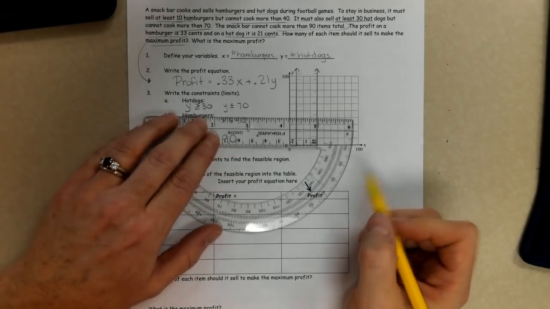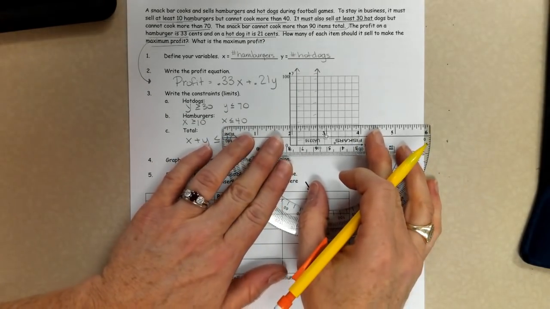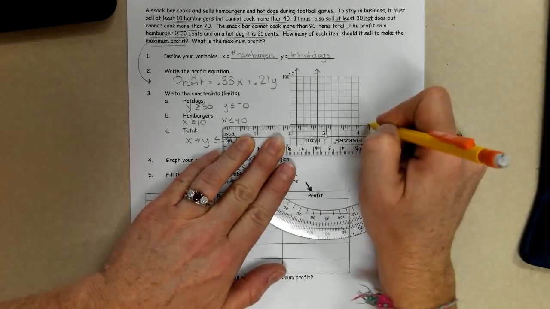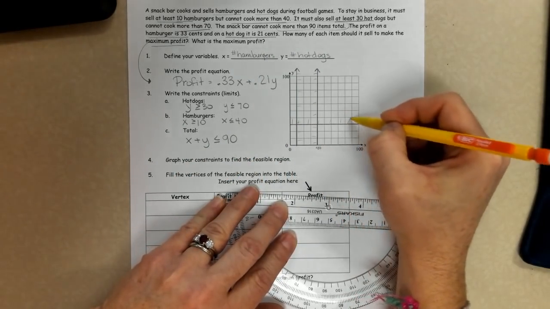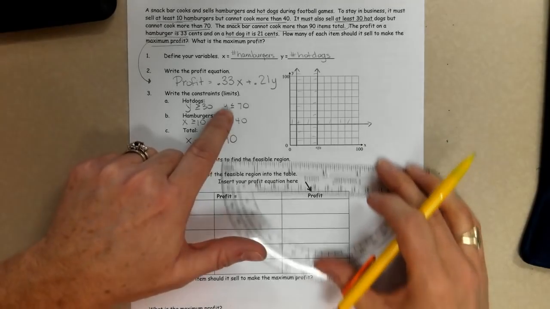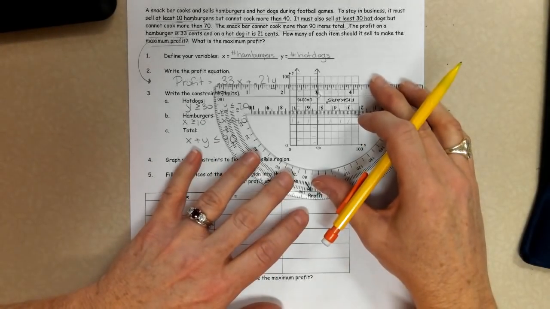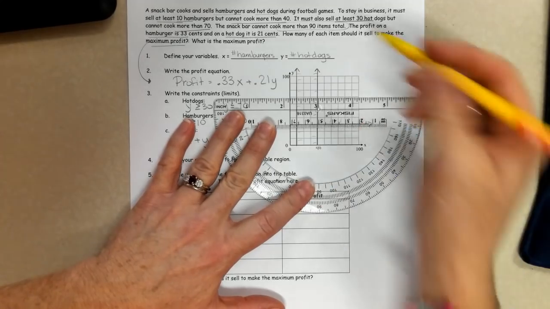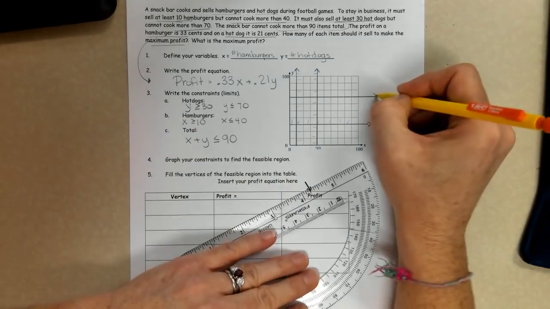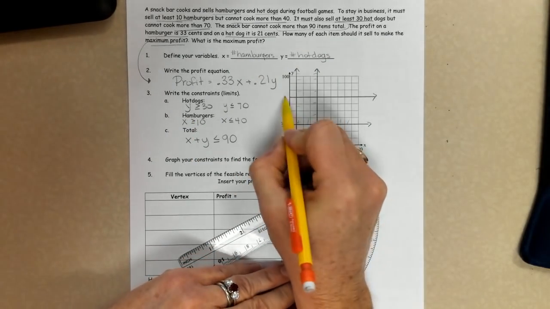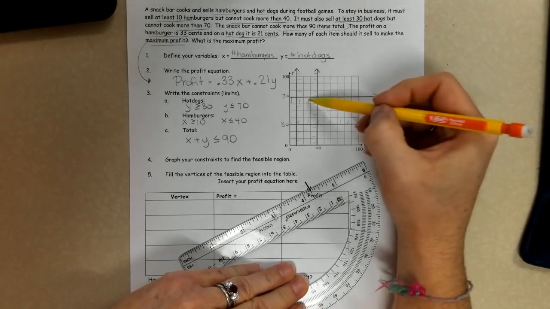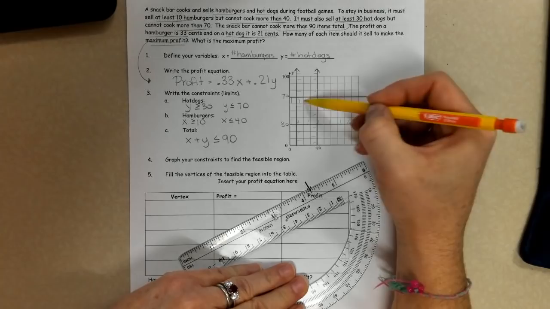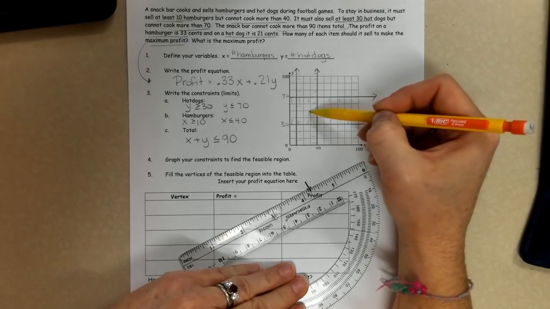Okay, hot dogs, Y has to be greater than or equal to 30. Solid line because of the equals, shade up, but less than or equal to 70. And since it's less than, shade down. So for now, our shaded region is here in the middle. That's going to be known as our feasible region.